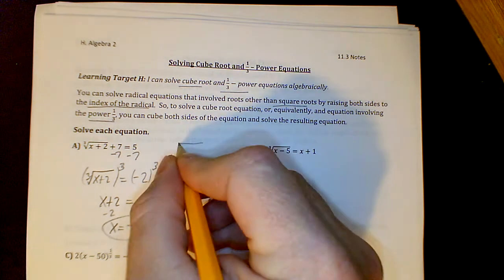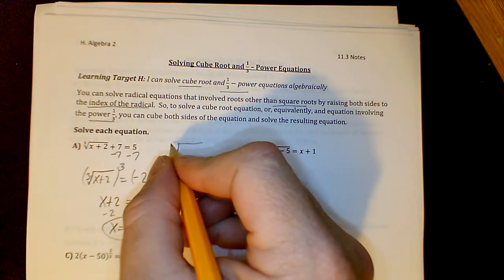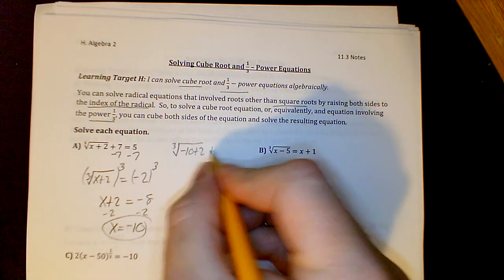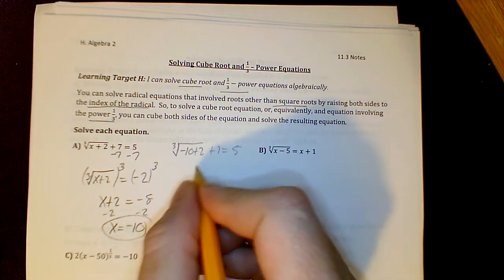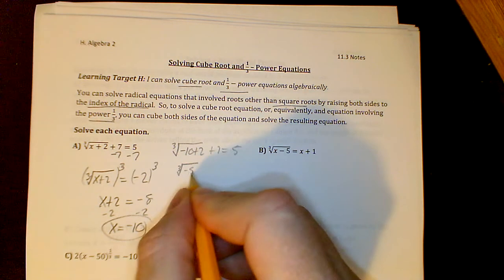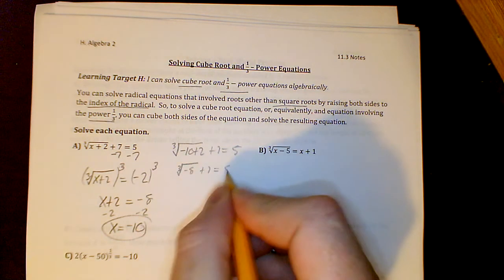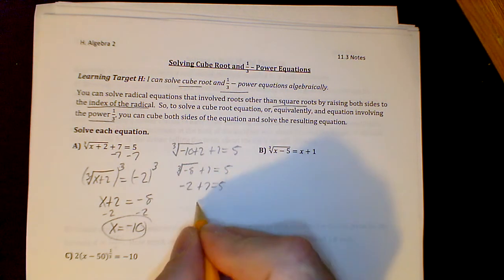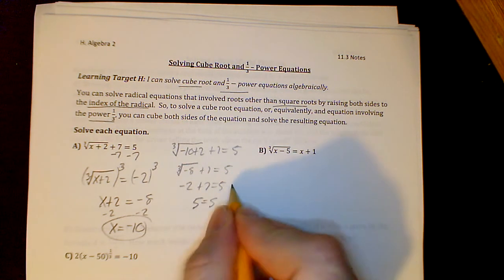Let's go ahead and try it. Say we get the cube root of -10 plus 2 plus 7 equals 5, which gives me the cube root of -8 plus 7 equals 5. Cube root of -8 is -2 plus 7 equals 5, and sure enough, 5 equals 5. Done.